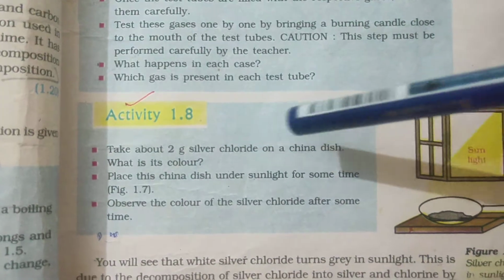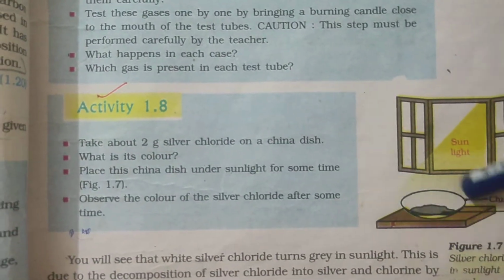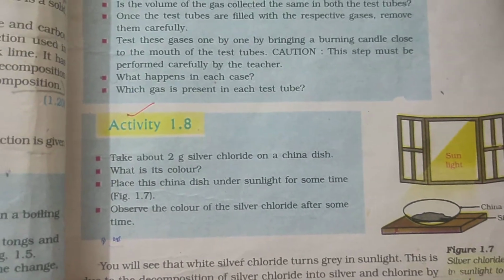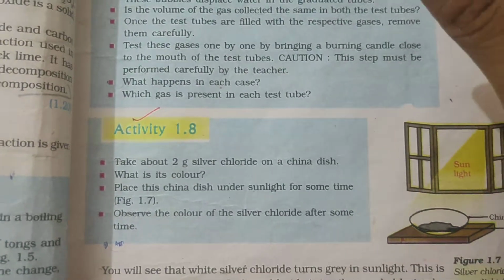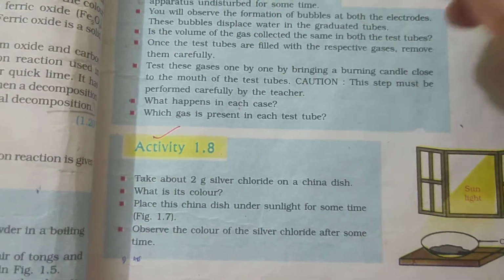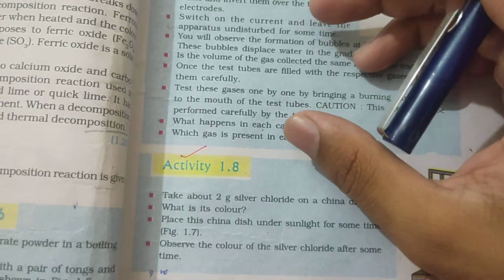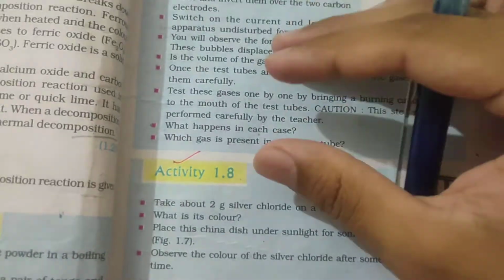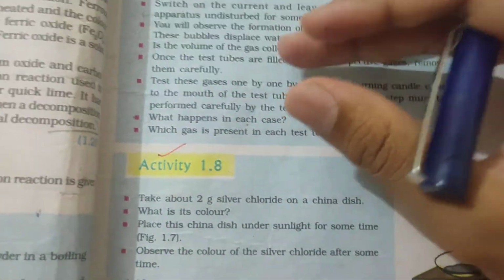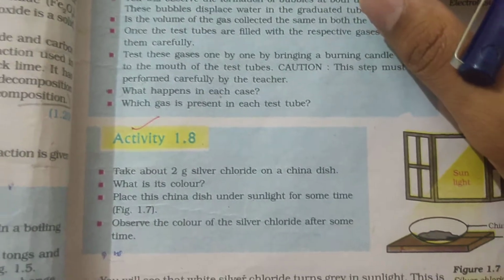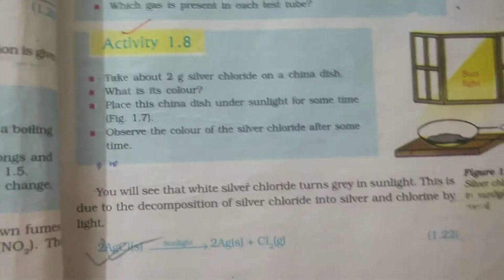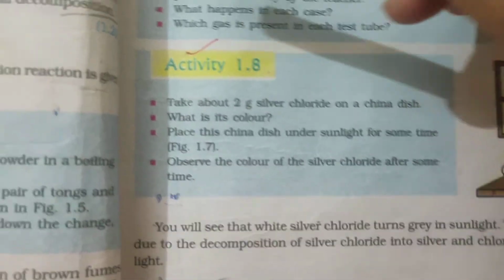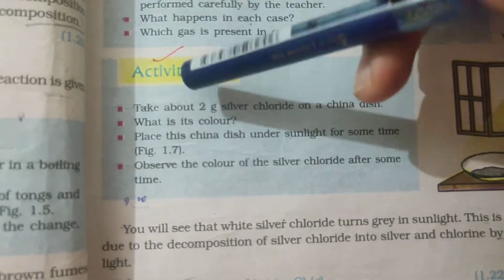Take about 2 grams silver chloride on a china dish. China dish is nothing but a simple kind of a porcelain dish, the simple crystal that you have at home, or the special kind of dishes that you use to serve guests, right? Those are the china dishes. I'm not talking about a crystal like a ruby or something like that.